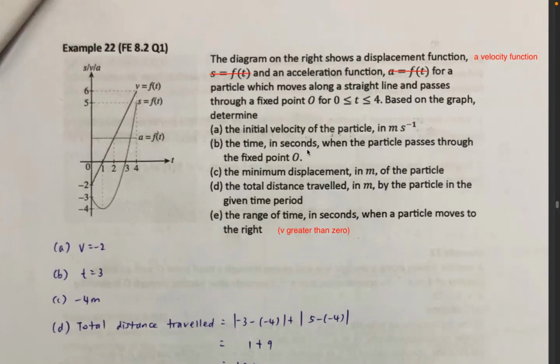B, the time in seconds when the particle passes through the fixed point O. The particle passing through fixed point O means S equals 0. So we check the displacement time graph. When S equals 0, it's on the x-axis. So on the x-axis, t equals 3. So the time is t equals 3.